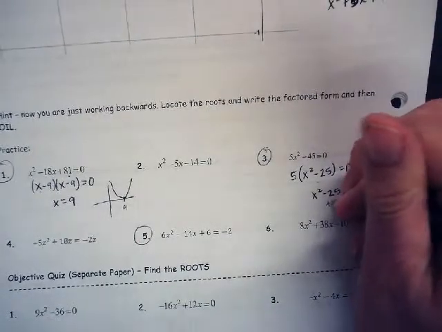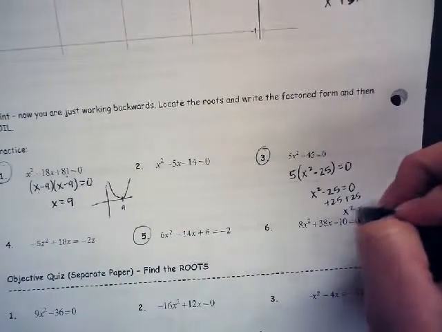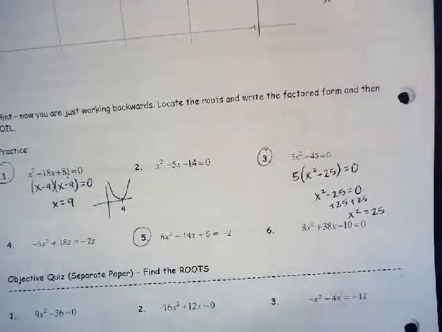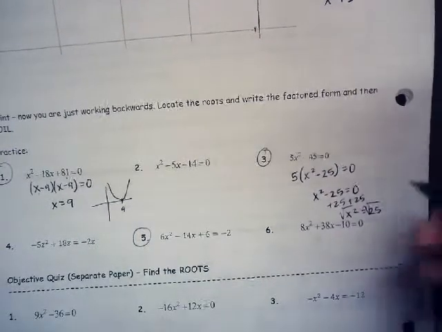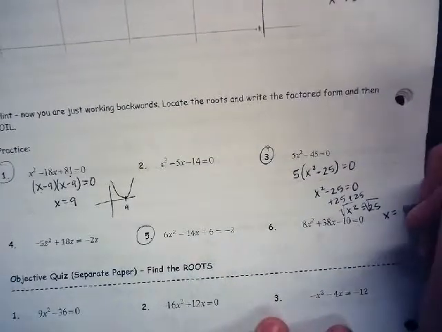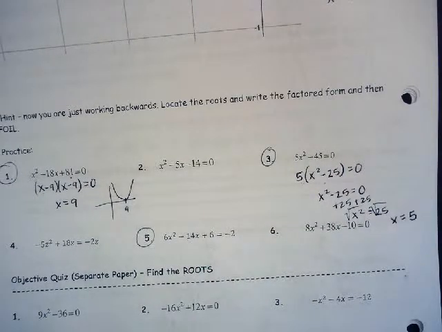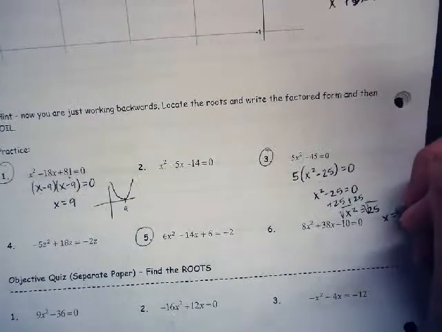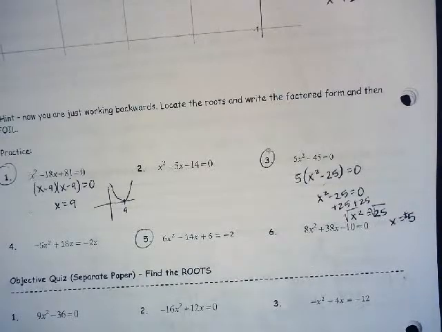Well, I first have to add 25 to both sides, and I get x squared equals 25. Now I'm going to get rid of the x squared, so I square root both sides. So x equals 5 is probably the answer that you thought of first. But let's think about this as well. If I square negative 5, does that also equal 25? It does, so I need to have plus or minus 5 on this one.